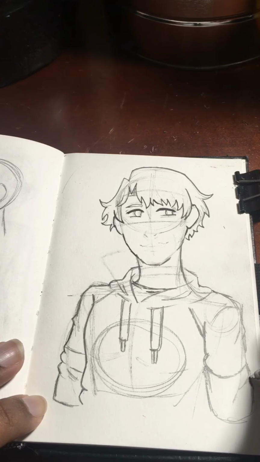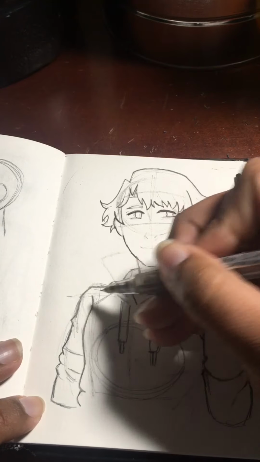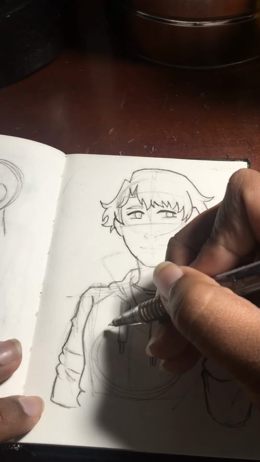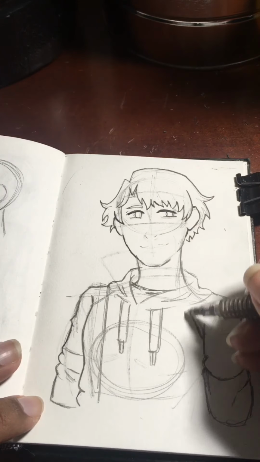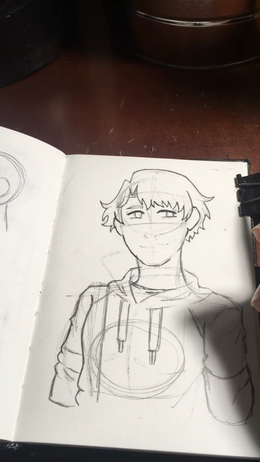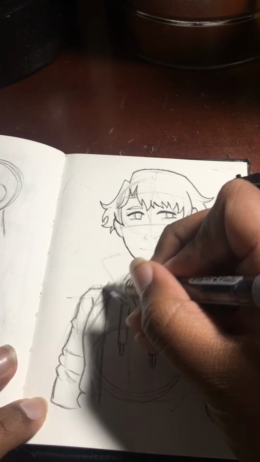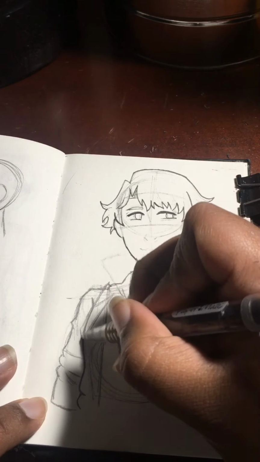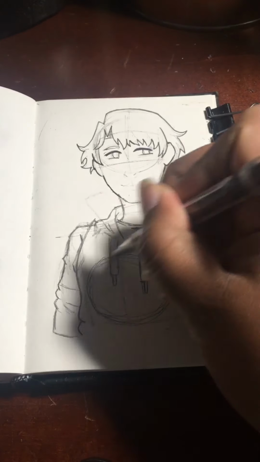So I decided on just taking a picture of it and then doing a drawing on it, because I will never ever afford it in my lifetime. Which is kind of sad. Anyway, so let's see.